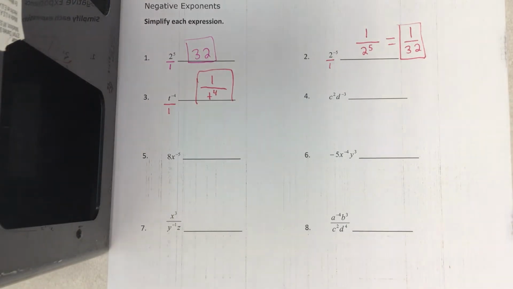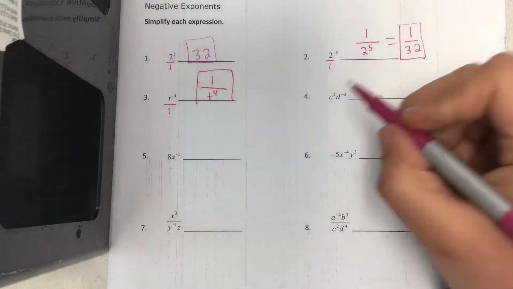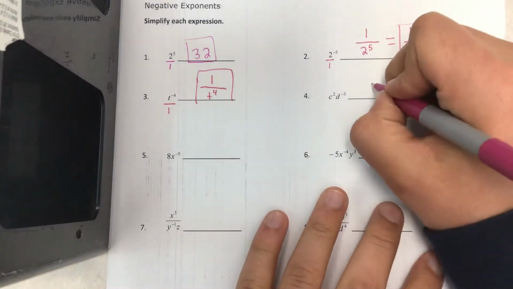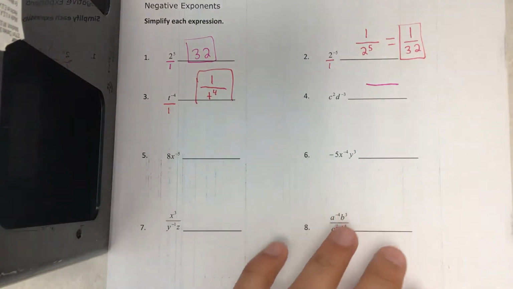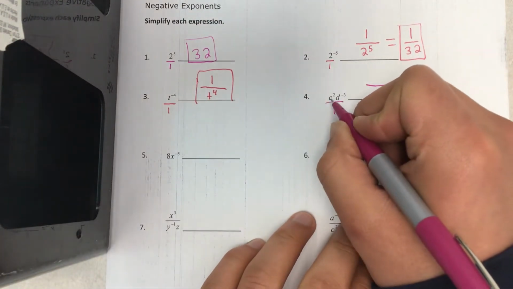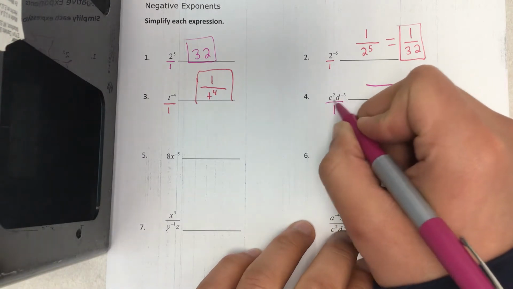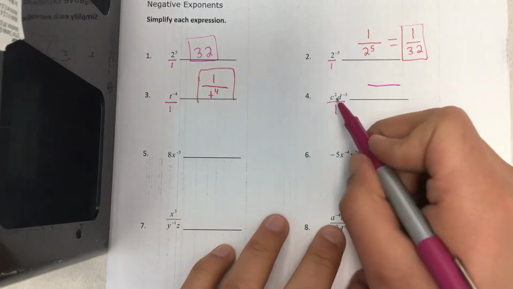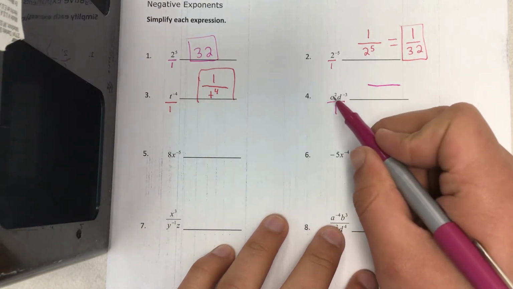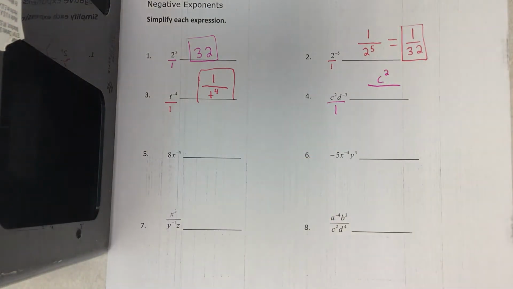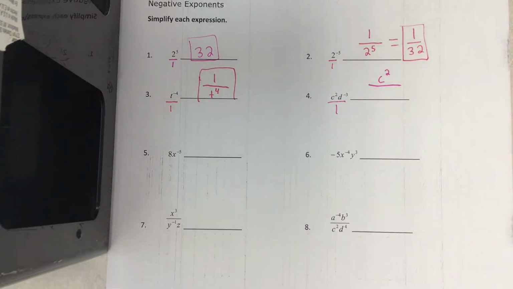Now number 4, let's do the same thing. So number 4, I have c to the 2nd and d to the negative 3rd, okay? So I'm gonna write my fraction bar, okay? And now, on the numerator, on the top, originally I have c to the 2nd power, d to the negative 3rd on the numerator, on top of the fraction bar, okay? So when I'm simplifying it, c to the 2nd power, well, that's a positive. That's what we want. So I'm gonna leave that on the numerator. Okay? The only thing I'm gonna move is d to the negative 3rd power, okay?